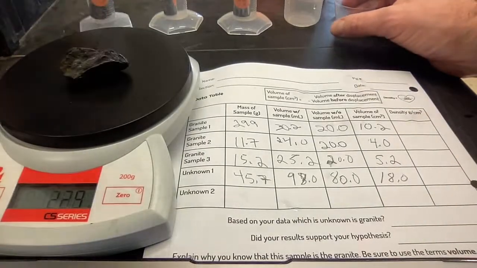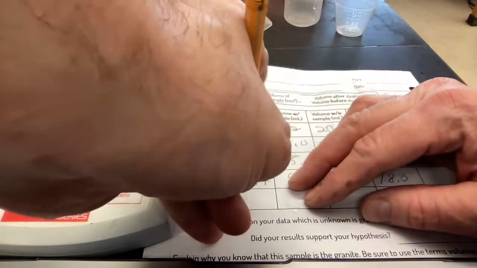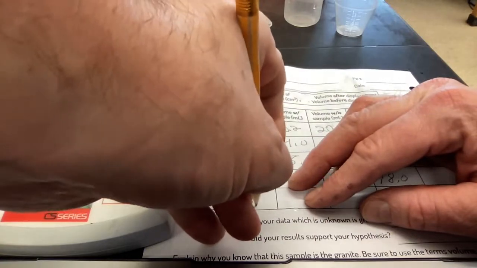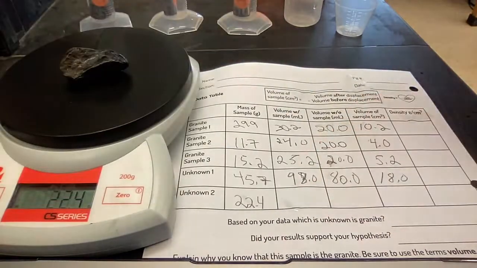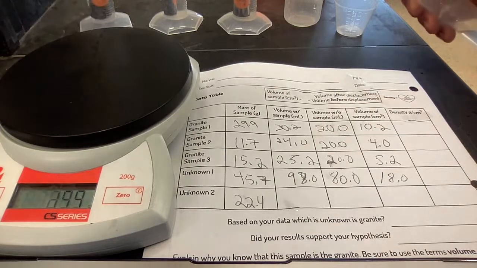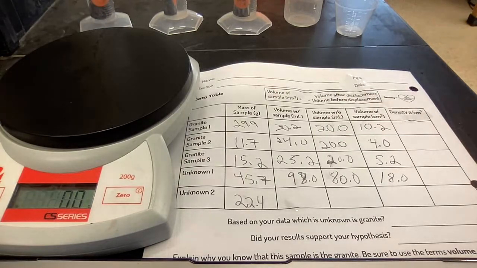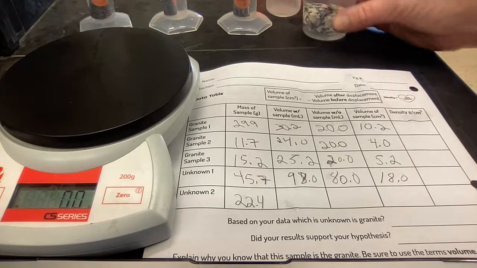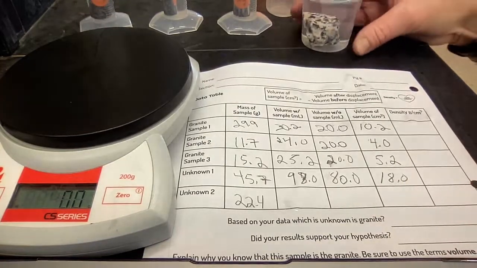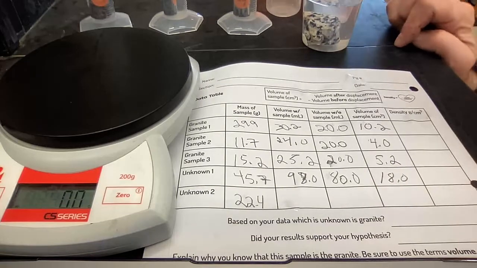unknown 2, the mass of which is 22.4 grams. And the volume of which, when submerged in what I already measured out to be 20 milliliters of water. So I'm going to have to pull an audible here. I have this known combined volume of 98 milliliters.